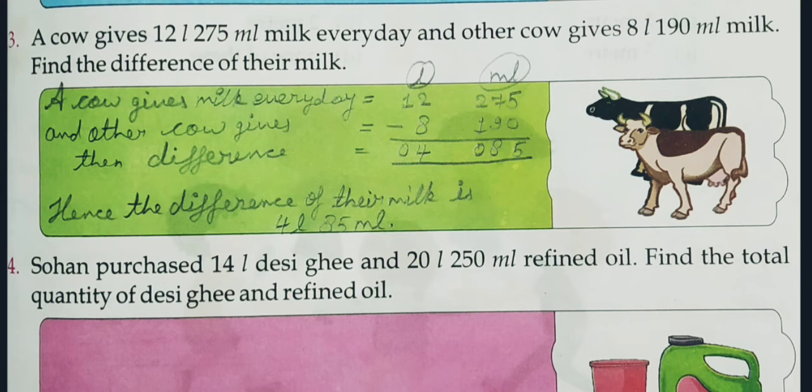Now let's subtract. 5 minus 0, 5. 7 minus 9. We can't subtract 9 from 7 directly. So this 7 will take one borrow from this 2. So it will change itself to 17.